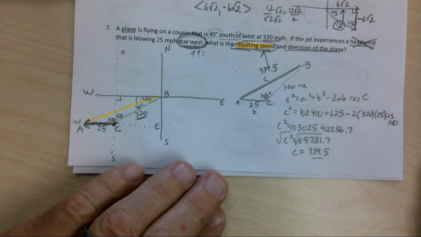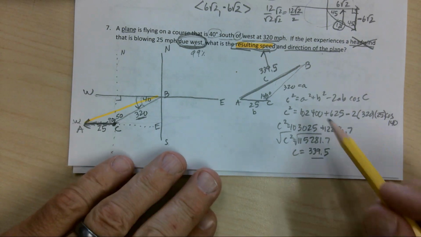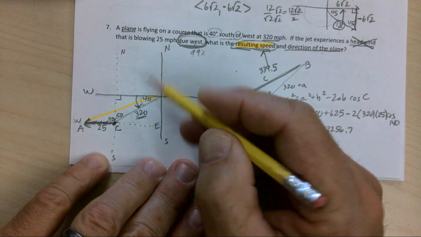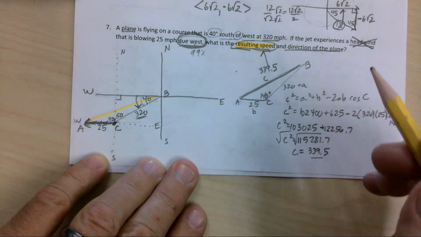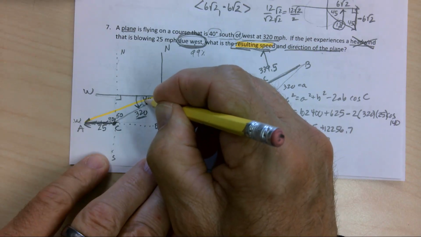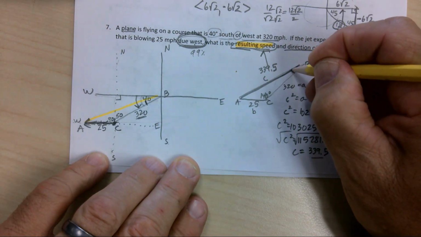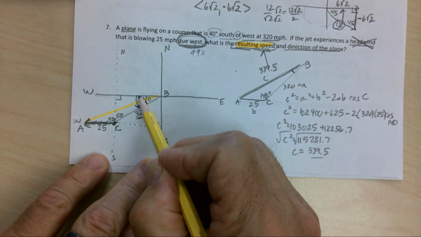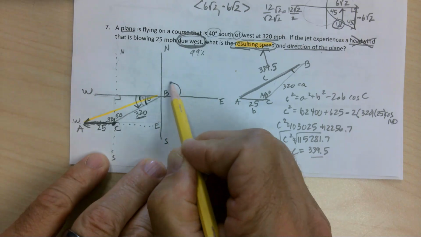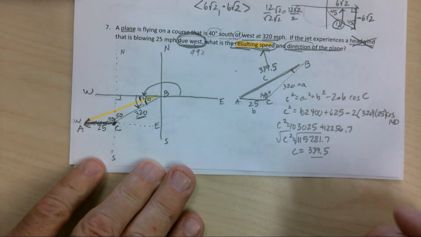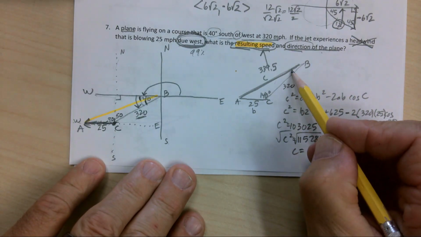Okay, so instead of drawing another drawing, I just thought we'd use what we have. Remember, this originally was 40, so if we could figure out what this little slice is, we'll be able to subtract that from 40 and figure out what that is, and then add that to 180, and that would be our resulting direction of the plane. This is challenging. So we've got to find angle B.